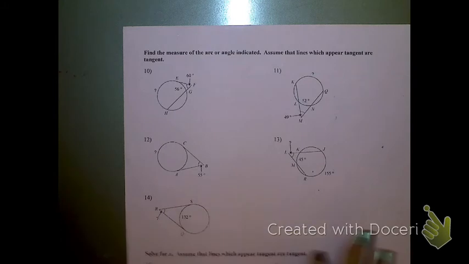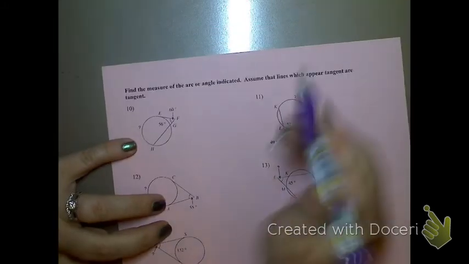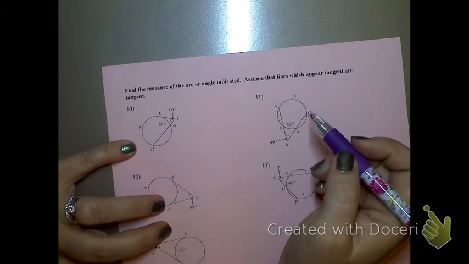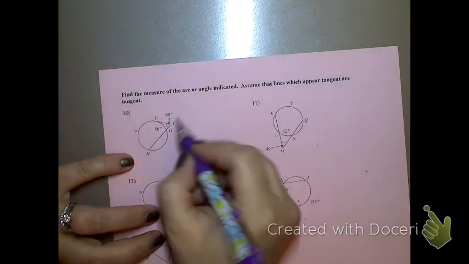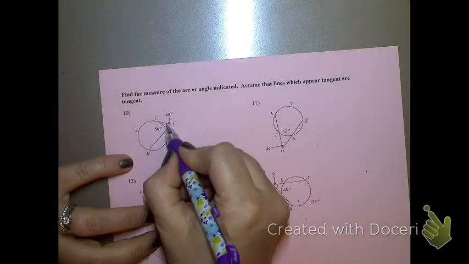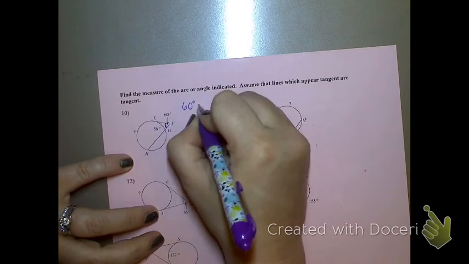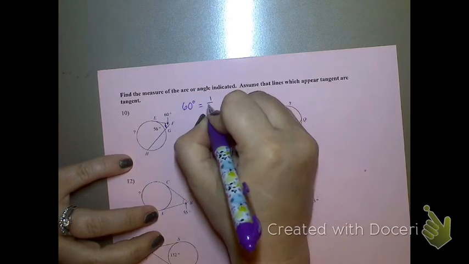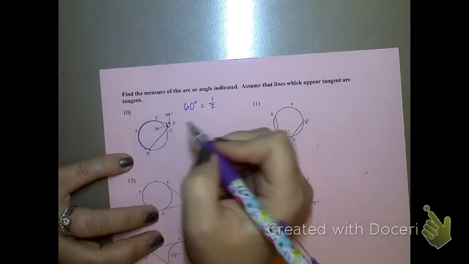Okay, so on the back side here, we are dealing with angle measures instead. So, what do I know about an angle that happens outside here? Well, an angle that's out here, 60 degrees, is going to be equal to 1/2 of the big arc it makes minus the small arc it makes.